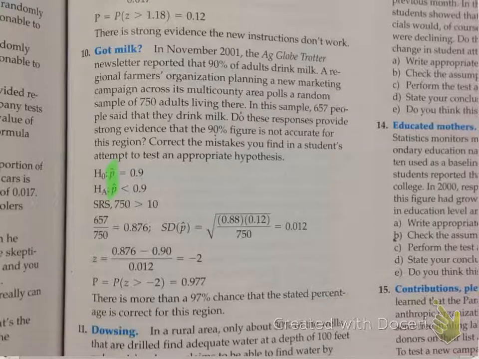We're not going to hypothesize about that. We know that the sample proportion is whatever 657 divided by 750 is, which turns out to be 87.6%, right? So what it should be is just p equals 0.9 and p less than 0.9.